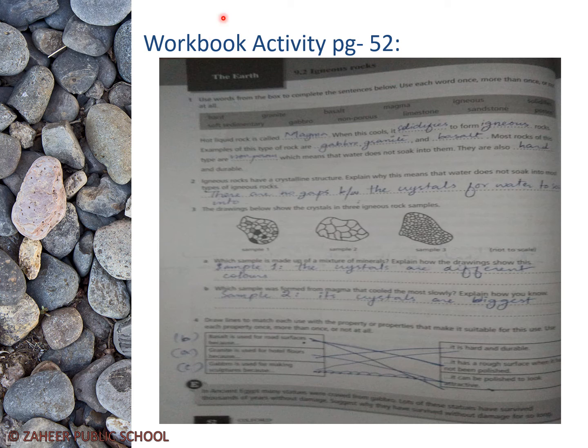Now move to your workbook activity given on page number 52. In the first question, you have to use the words from the word box to fill in the following blanks. In the second question, you have to explain why water does not soak into igneous rock. You have to explain the reason. In the third question, different samples are given to you in the picture.